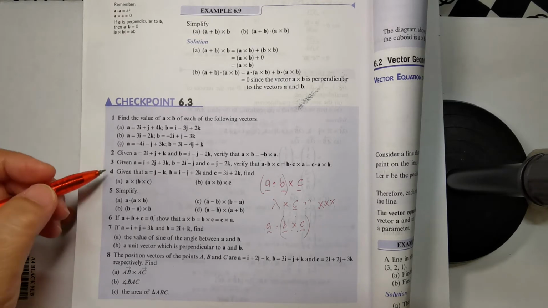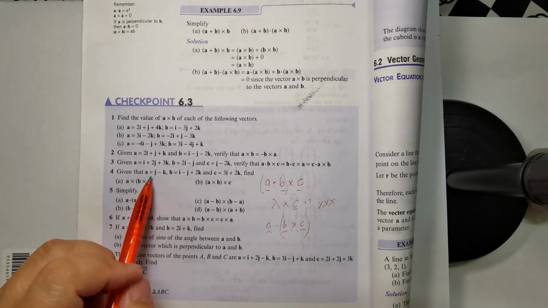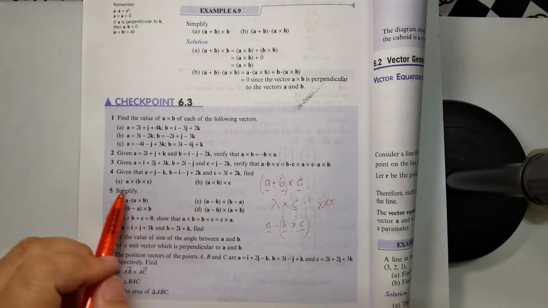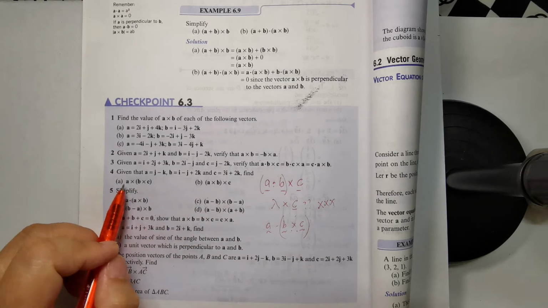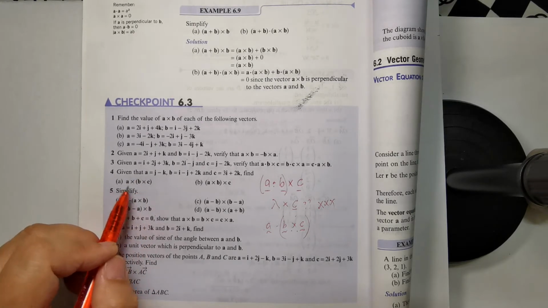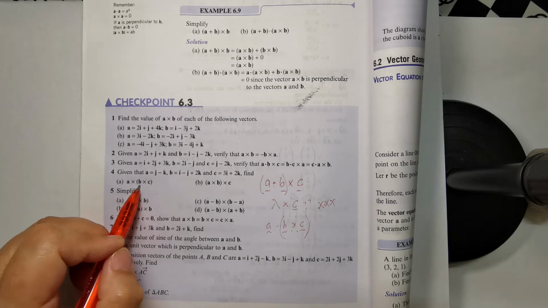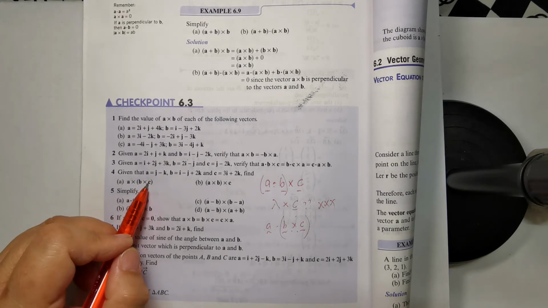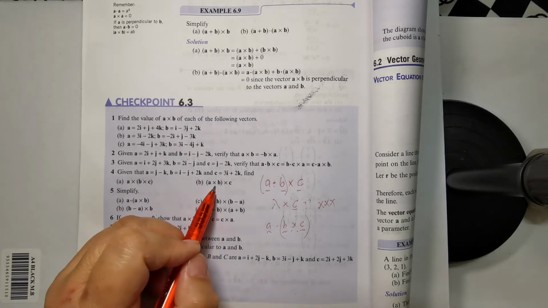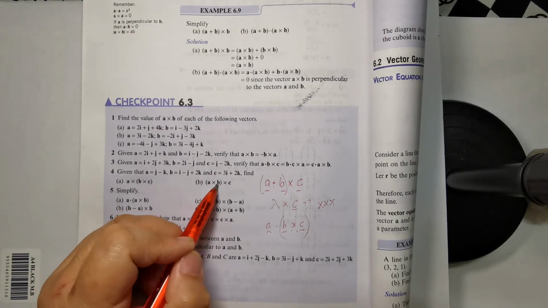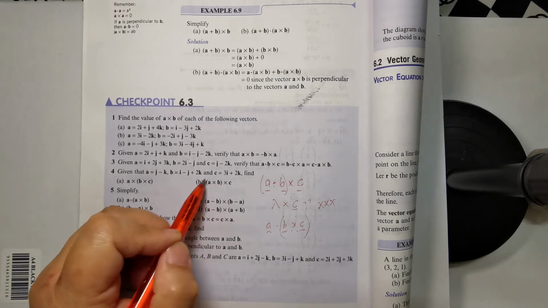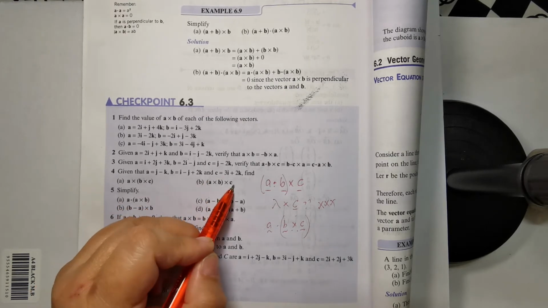Okay, number 4. Given vectors A, B, and C. Again, they give you vectors A, B, C. Calculate A cross bracket B cross C. So this one is only cross product, so no problem. This is in bracket, which means you have to calculate this one first. Calculate B cross C first. Then it's a new vector, right? So A cross this new vector. But for the other one, the bracket is A cross B first. So you cross A cross B first. Then you get a new vector. Then use this new vector, cross your C.